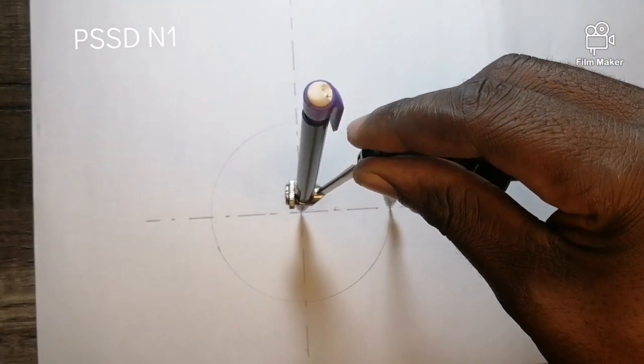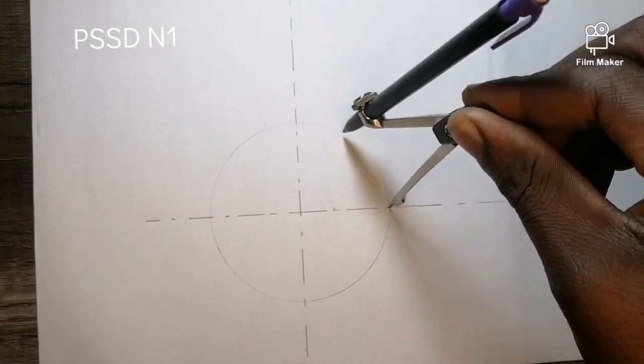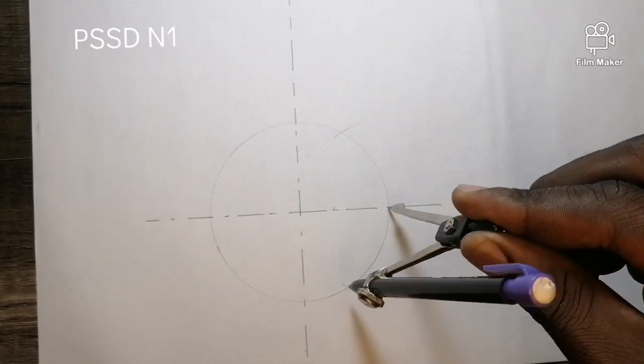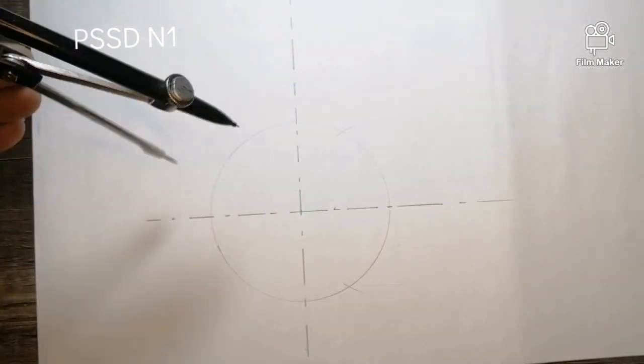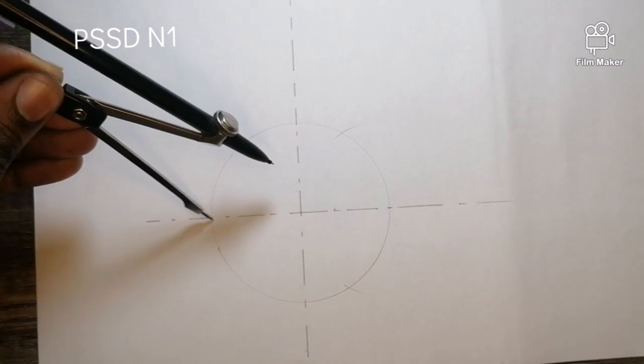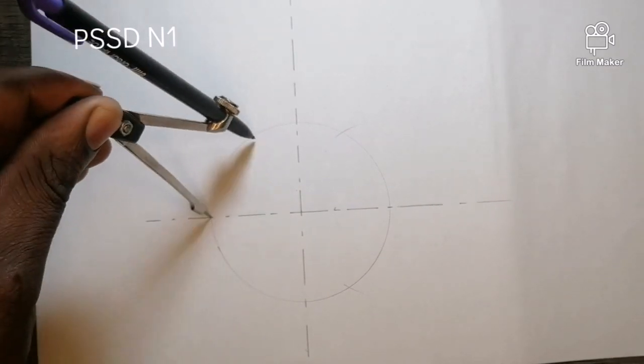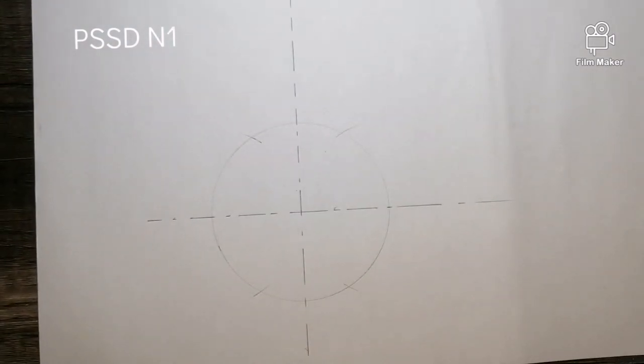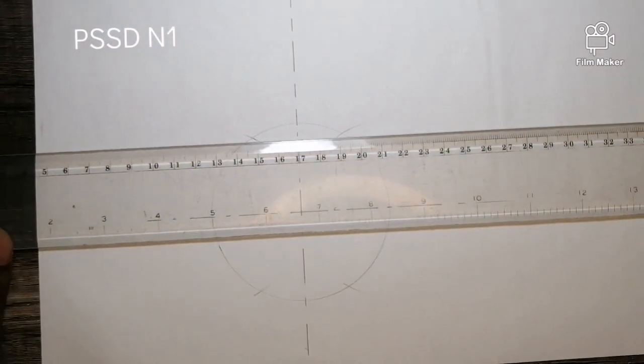Further extend it to the center. Then come and strike an arc here and strike an arc here. Then come to this side, you do the same thing. Place your compass here, strike an arc here, and strike an arc here. You understand? So these two arcs must be parallel.